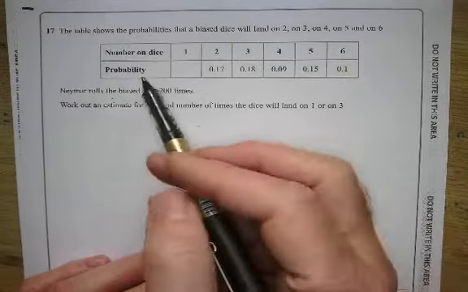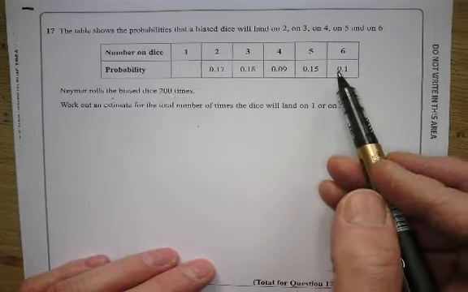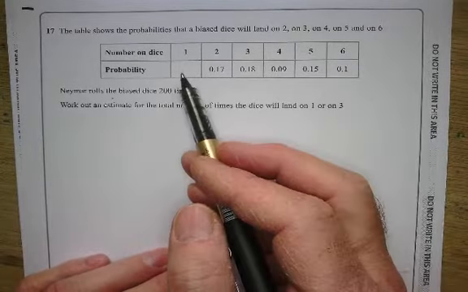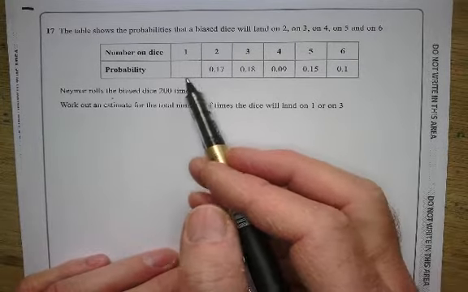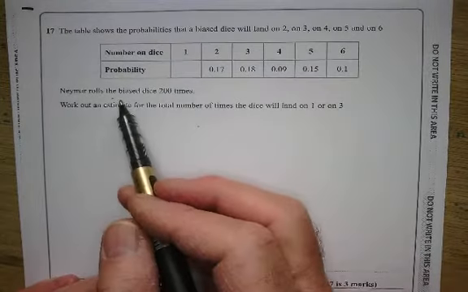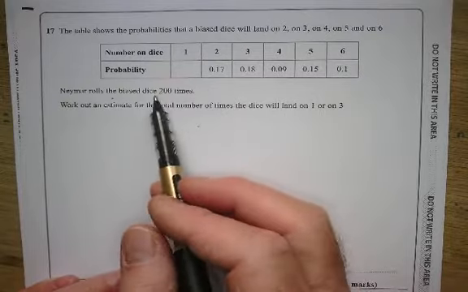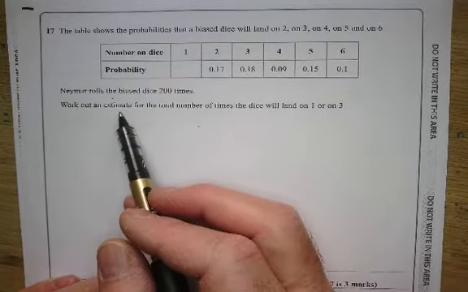So here we've got a probability table, and we should always remember with probability that everything adds up to 1, and I can see there's a gap here. So I'm bound to be asked to fill that in. But let's read it. The dice is biased, so it's not going to be the same values here. Rolled 200 times. Work out an estimate.